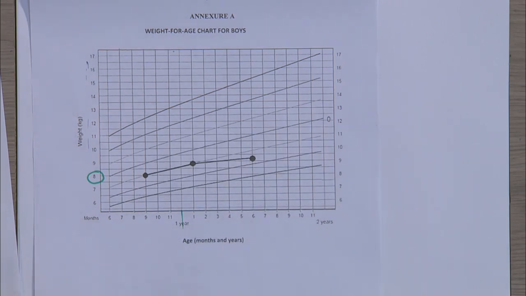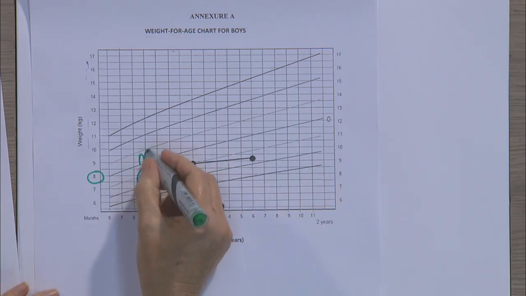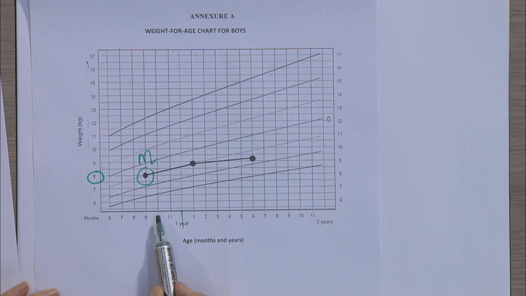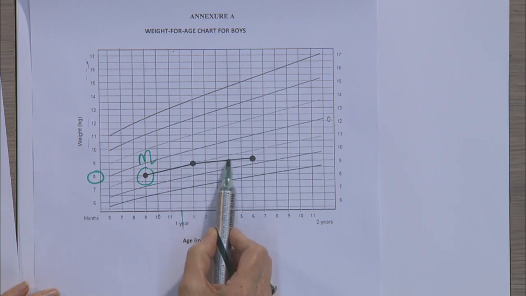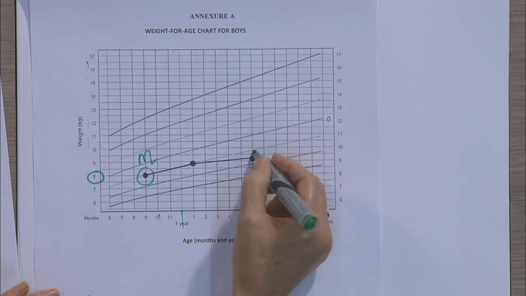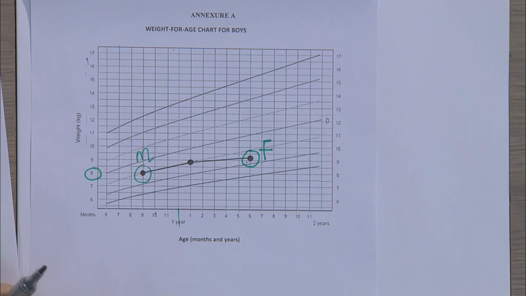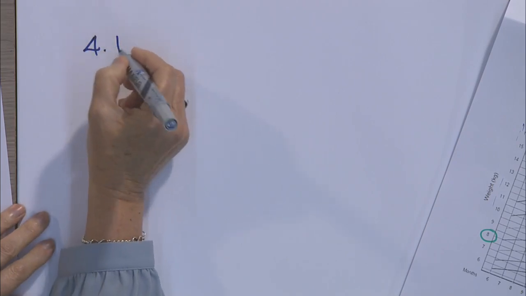Then 4.1.4 said the boy's first visit was in May. Determine the month in which the third visit took place. So it's May, June, July, August, September, October, November, December, January, February. So the third visit was in February. Then we're going to move along to question 4.1.5.